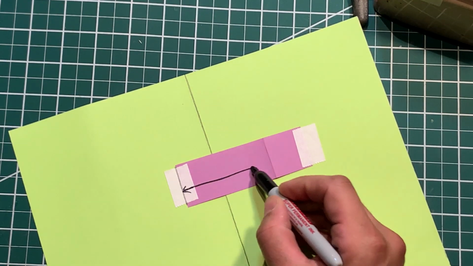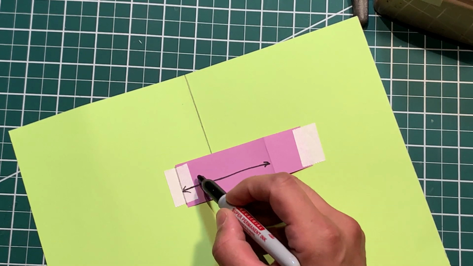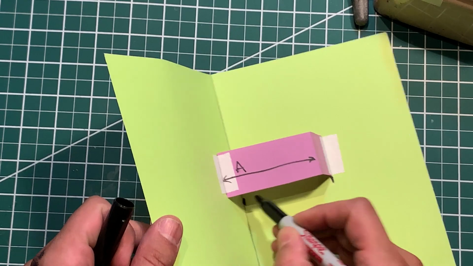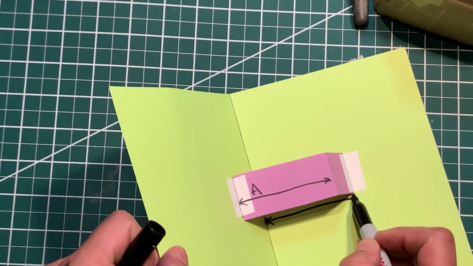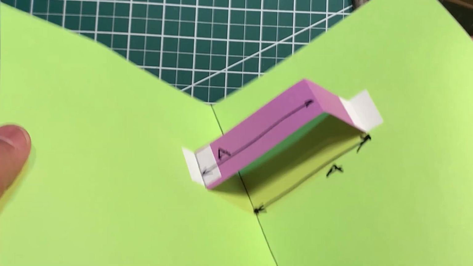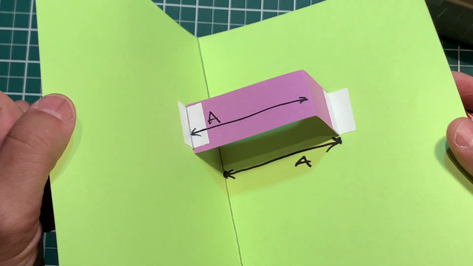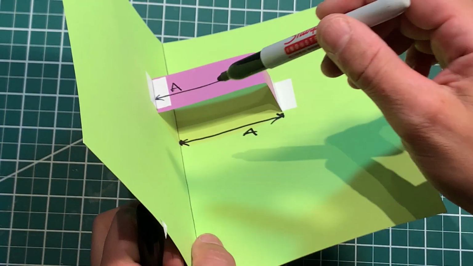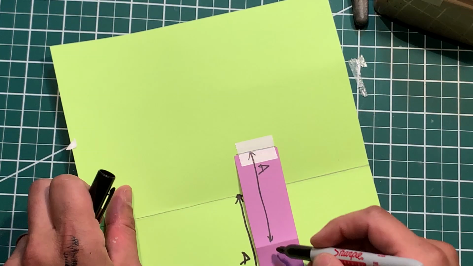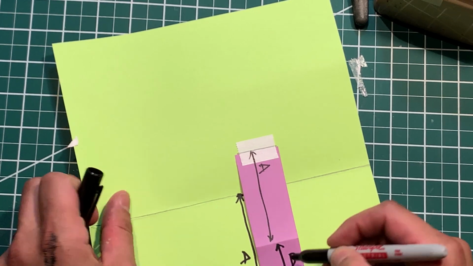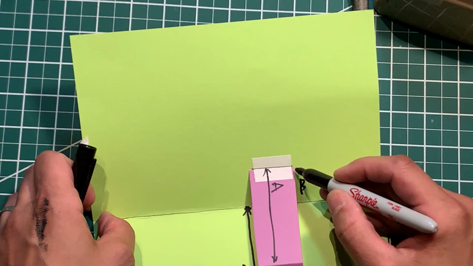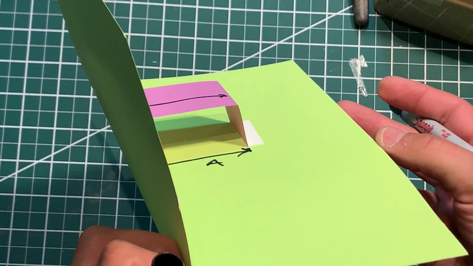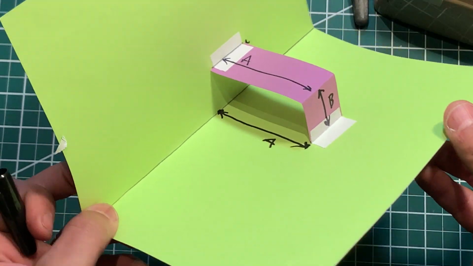This distance from here to here, we'll call A. And the distance from here to here is also A, because it's like a regular box, and with a box, opposite sides are the same. And this distance from here to here is going to be B, and it's B from here to here. That's a regular old layer.